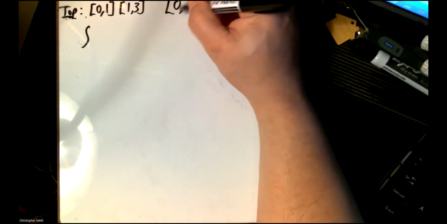We know from 0 to 1, we were positive. We know from 1 to 3, we're negative. So the displacement is just the integral of the velocity function over the corresponding interval.